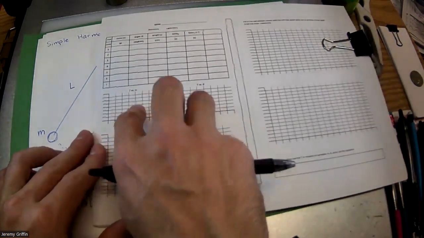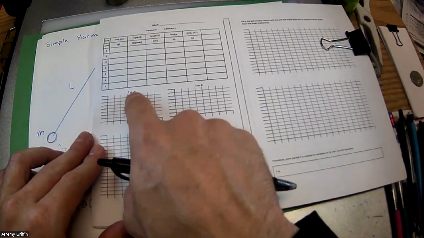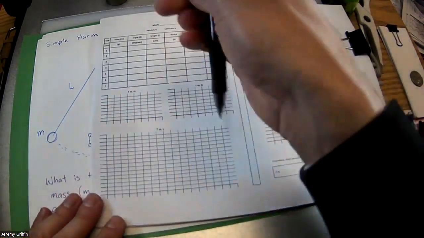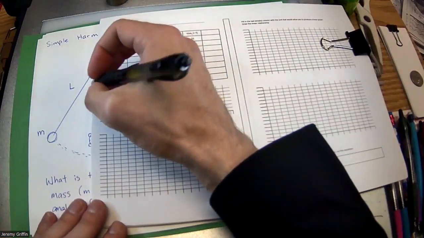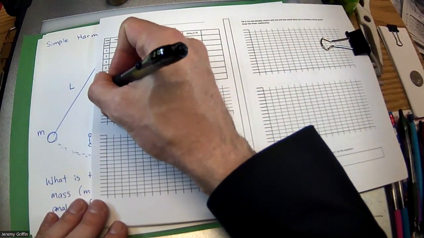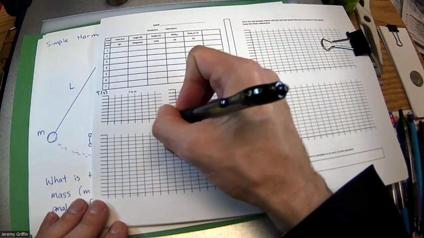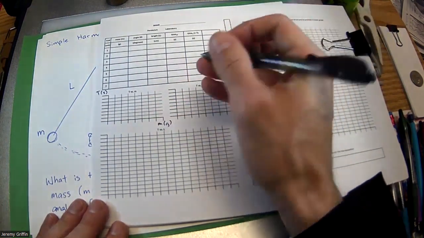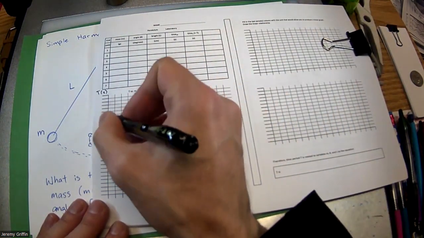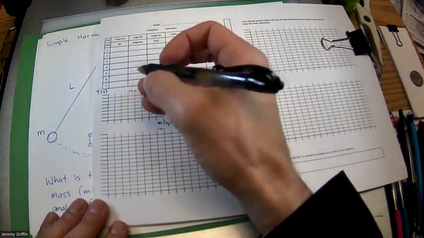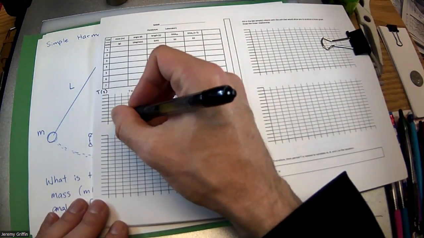So everybody see this graph on the top left says T versus M. That's time period versus mass. You guys have done enough graphs in this class. You know time period, seconds, mass, and grams. So Y versus X, T versus M. Okay. So we need to scale this up to 1,000 grams.